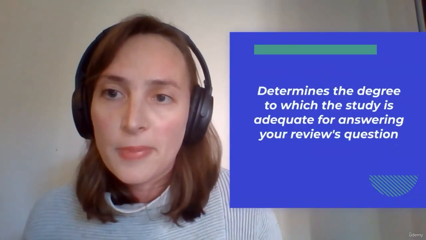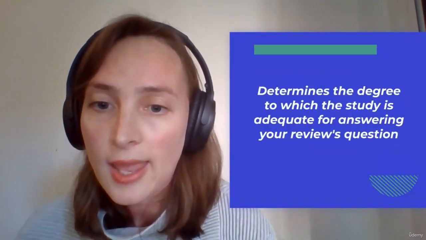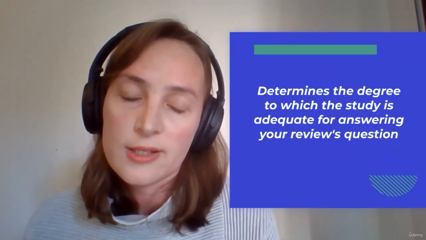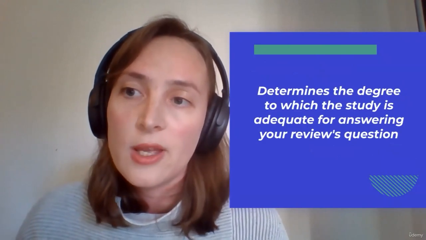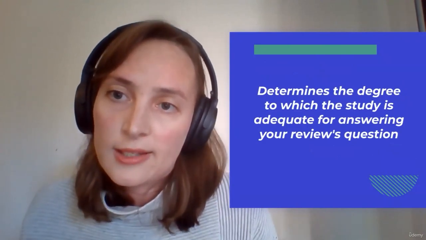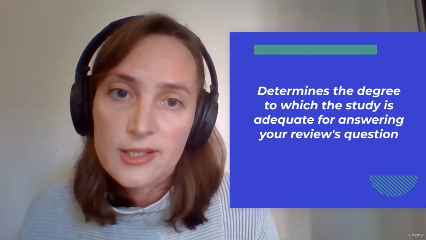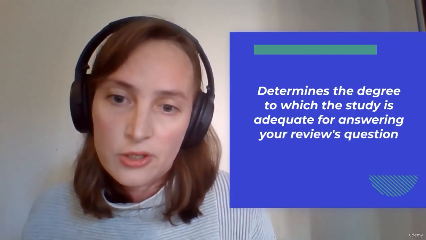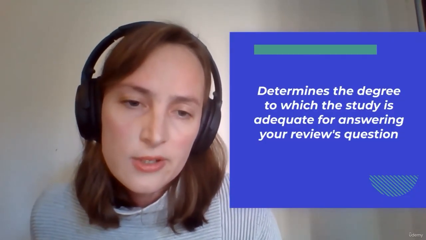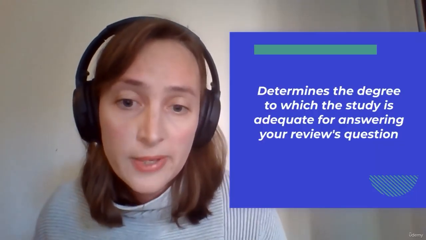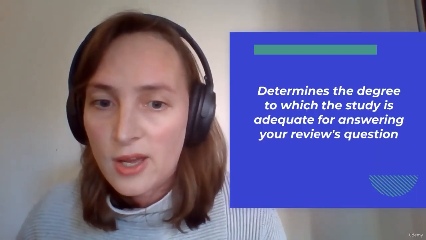Now, probably the best way to think about the aim of undertaking quality assessment in your systematic review is that it's an exercise that allows you to determine the degree to which the study that you're assessing is adequate for answering your review question. So this is a really important point, and I think it will become a little bit more clear as we move on.